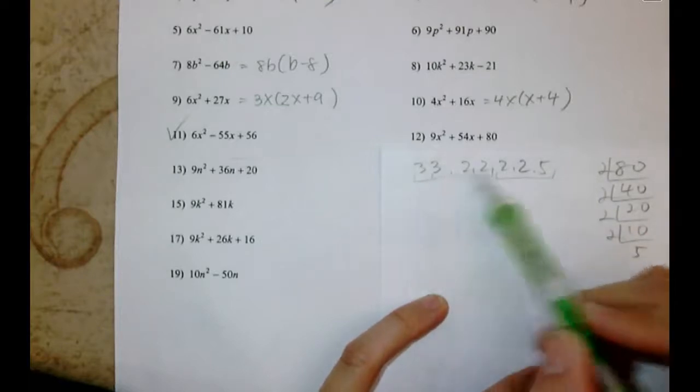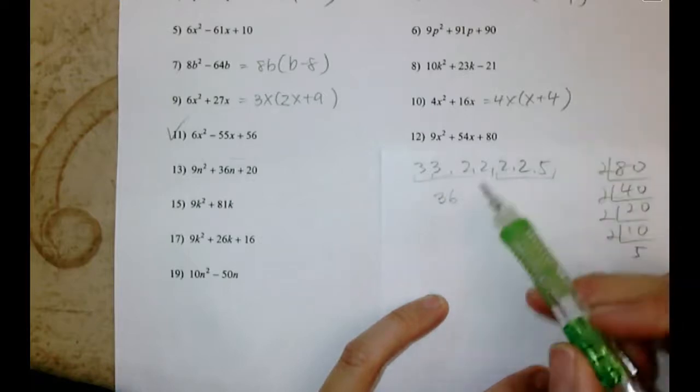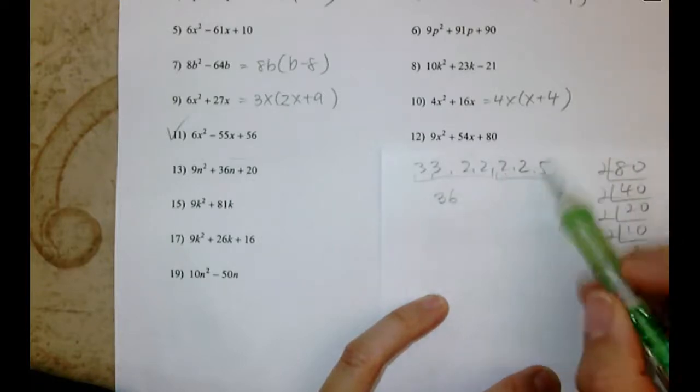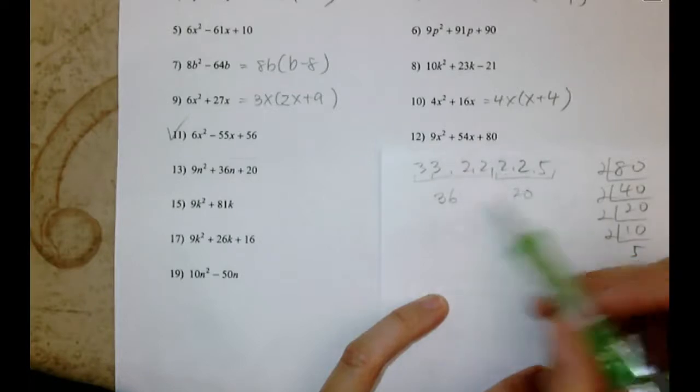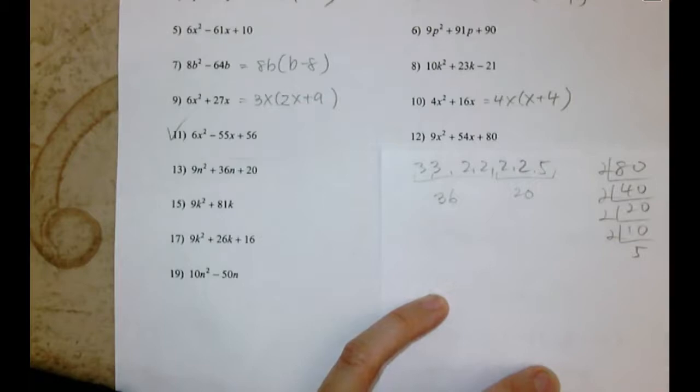So that's 9 times 4 is 36, right? And then 10 times 2 is 20, so that's 56. Oh, we are so close. Oh, what a shame.